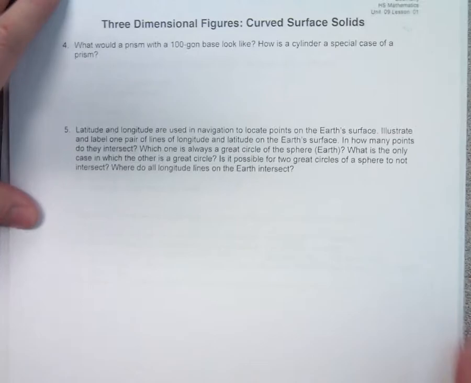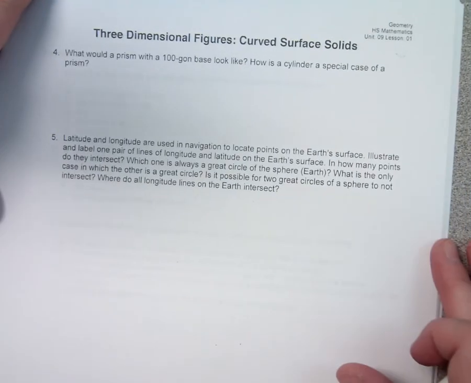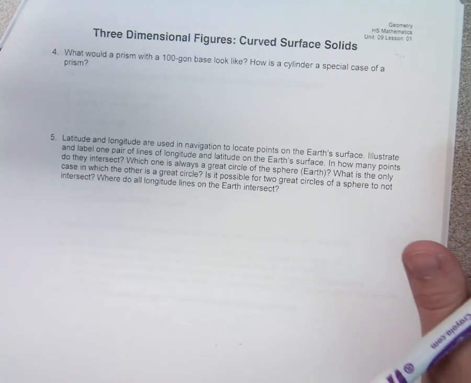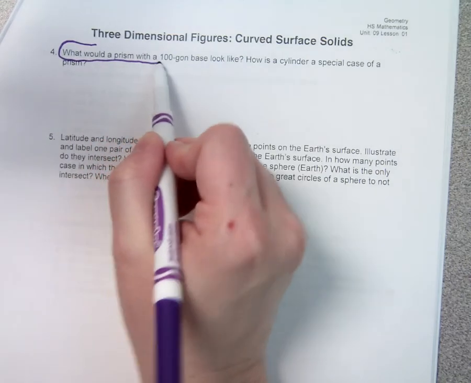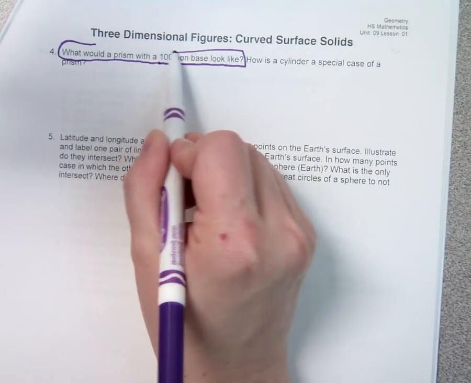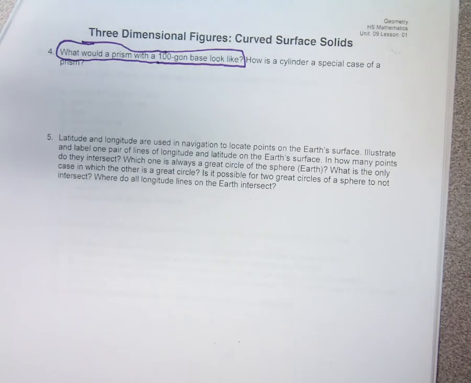All right, I just want to think about number 4 for a second. This says, what would a prism with a 100-gon base look like? Let's just answer that part right there. What would a prism with a 100-gon base look like? Any idea? So we've got a prism. Let me see what prisms I have in here.